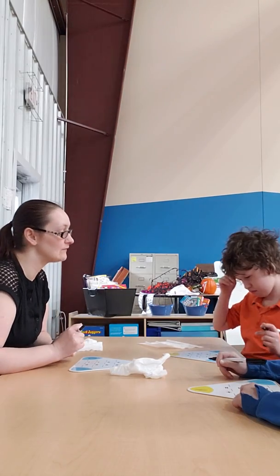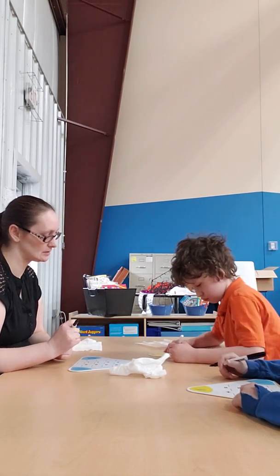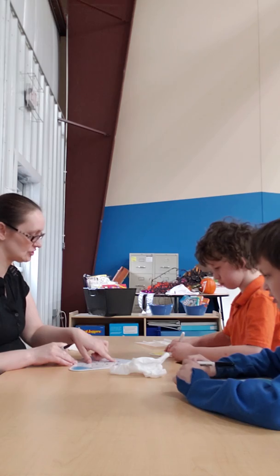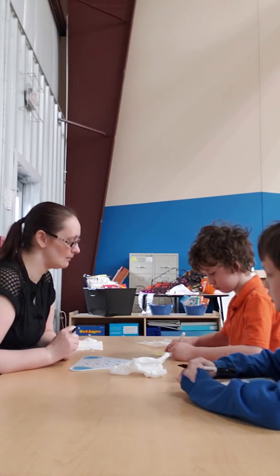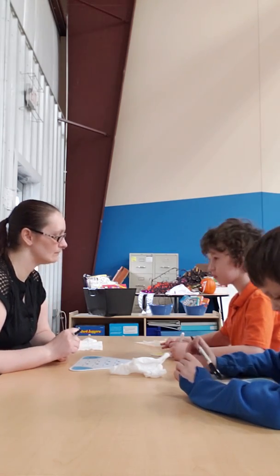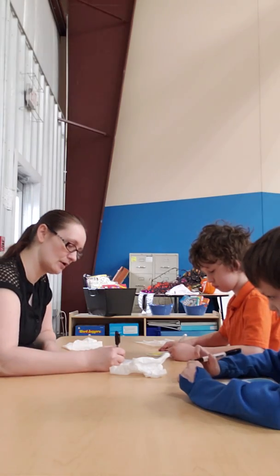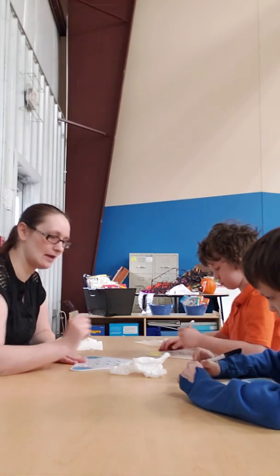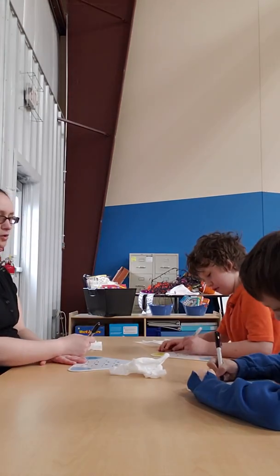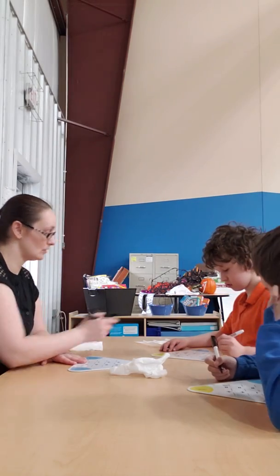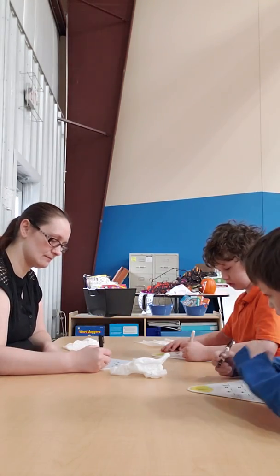So, Trace, what would our first number sentence look like? Remember, with addition, where does the total come? Where does the bigger number come? At the end, right? So we can write that in right away, that our 11 is going to be at the end because it's our total. 11. Yep, you can write it on both. That's a good idea.